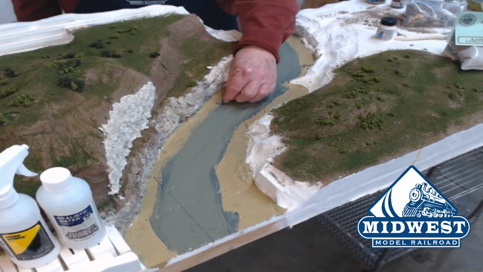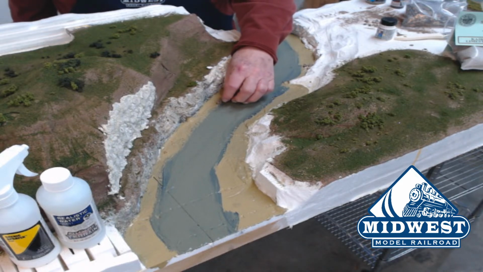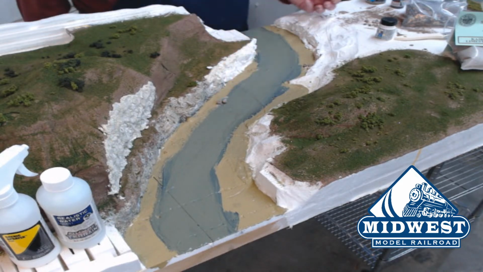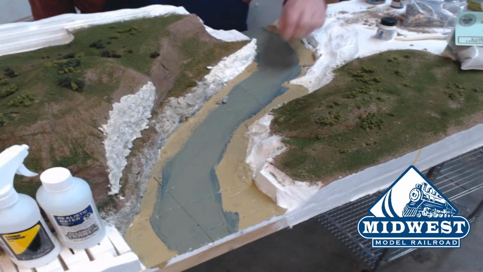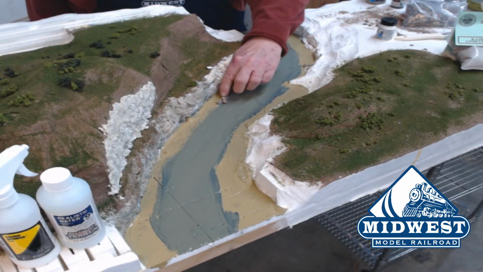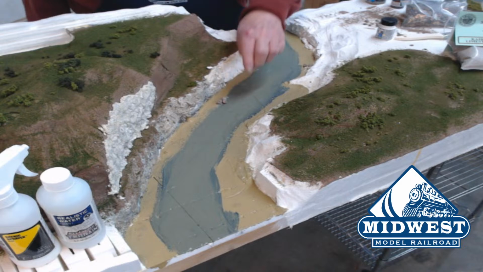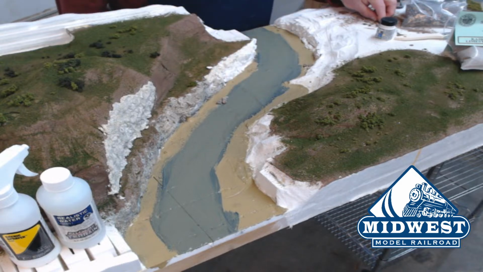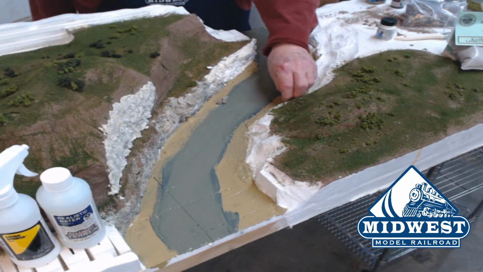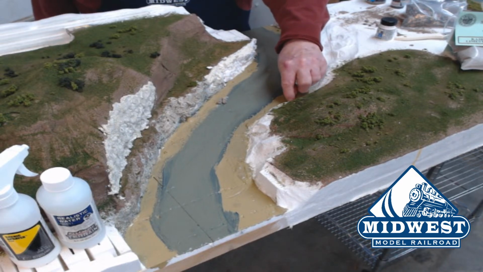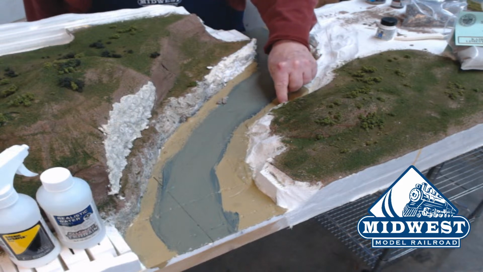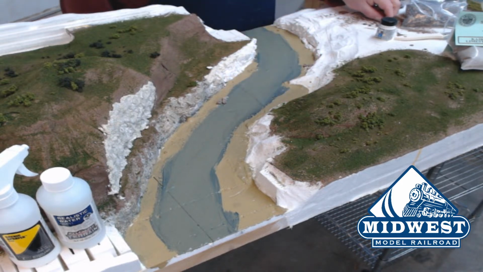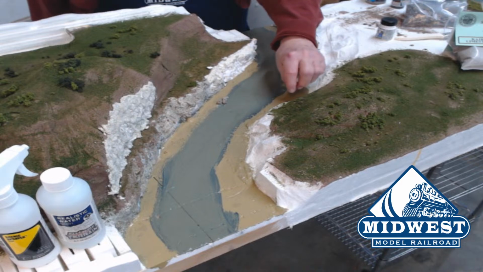But I try to place similar colored rocks together. That way, it's a little more realistic. You can get similar colored but slightly different shades, which is what I've got here. We've got 3 different shades there, from the gray to the reds. And you just kind of place them where you want them. There's no right, there's no wrong. You've got to remember, it's your railroad, it's yours. Do it to what makes you happy.